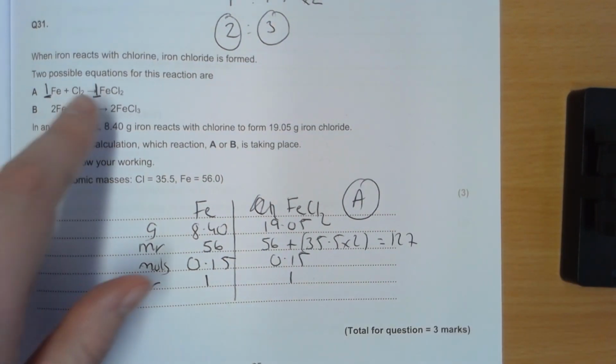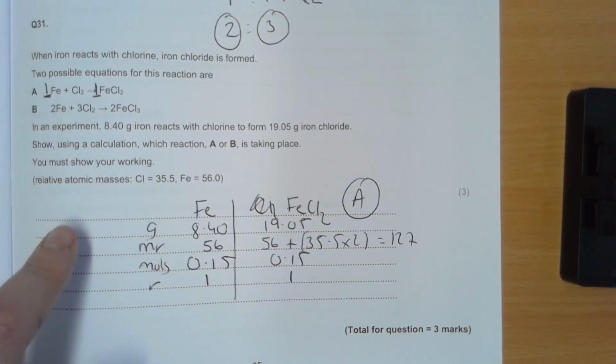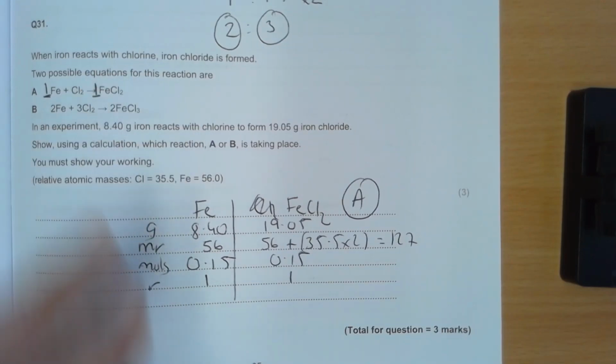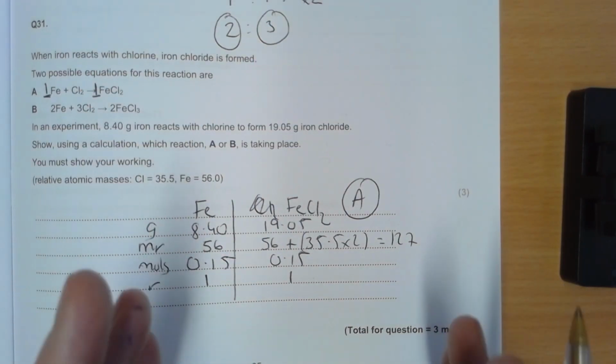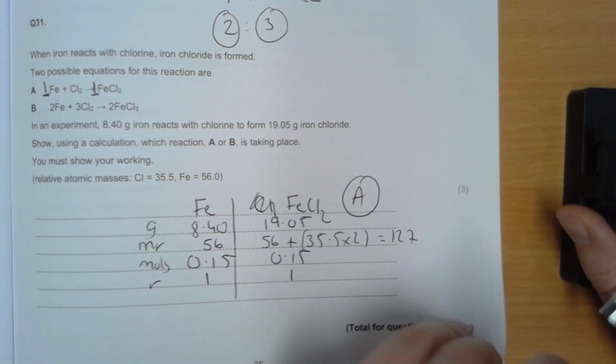And if you had chosen FeCl3, you'll find that the numbers won't fit the equation, and then you'll know that it's not the right answer. If B doesn't work, then it must be A. So you can either prove that A is correct, or if you try B, you can show that it's incorrect, and therefore the answer must be A. But you just need to show the workings for either. You don't need to show the workings for both. Right, that's all the calculations done.